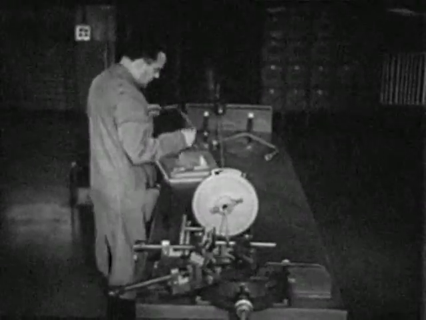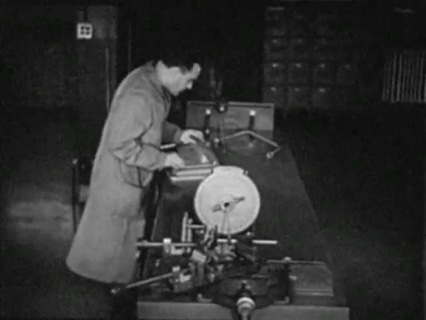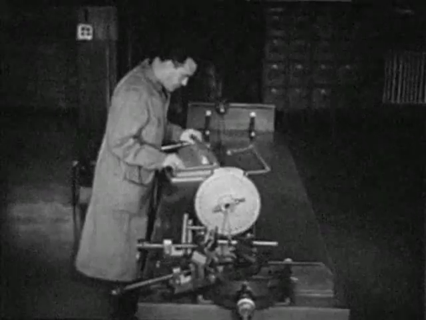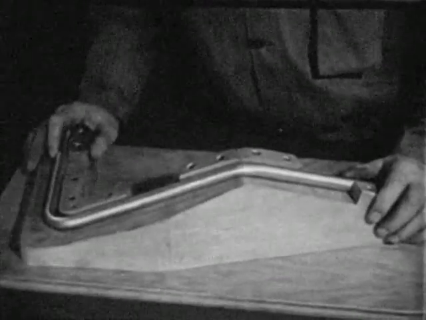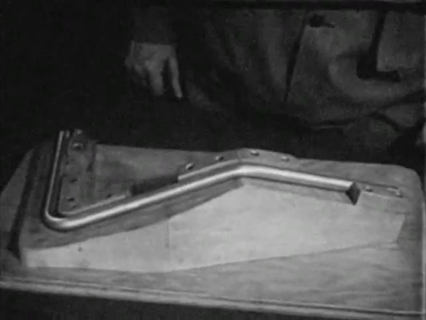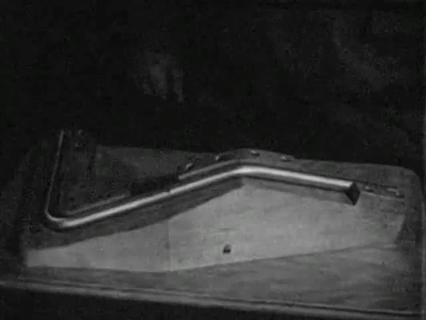Check for accuracy on the jig. Compare it with the mock-up. The close fit of the tube on the jig shows that it has been bent accurately. This tube will fit into the final assembly.